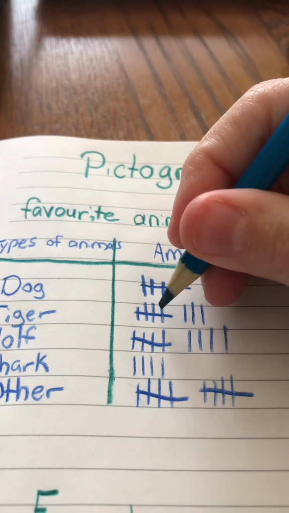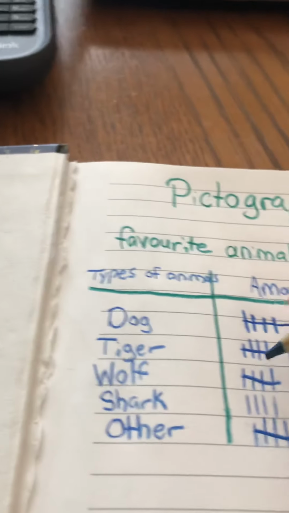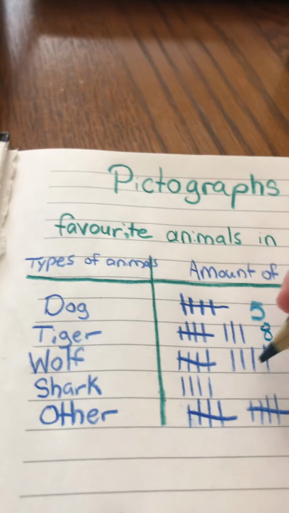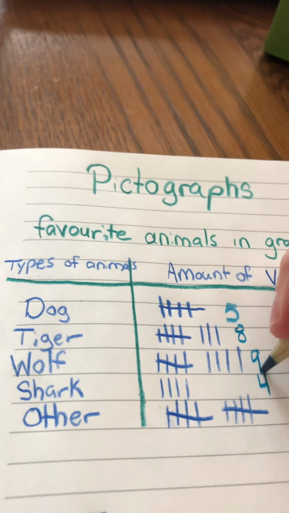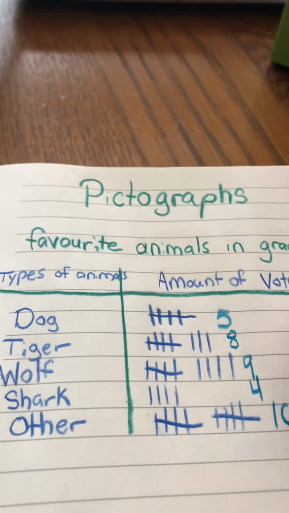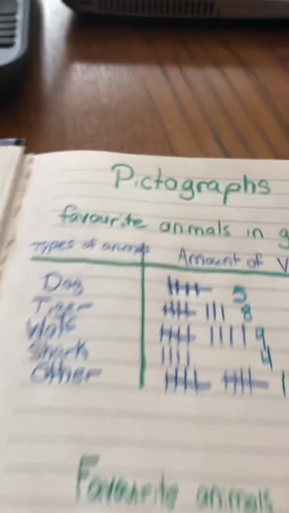For tiger, there was 5, 6, 7, 8. For wolf, there was 5, 6, 7, 8, 9. For shark, there was 4. And for other, there was 10. So this is one way to represent our data. This is called a T-chart.